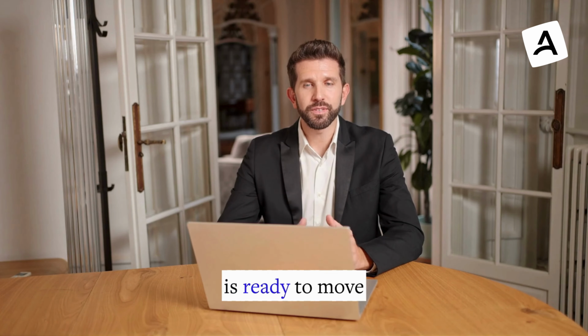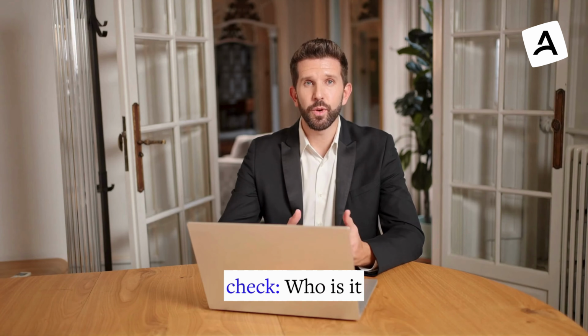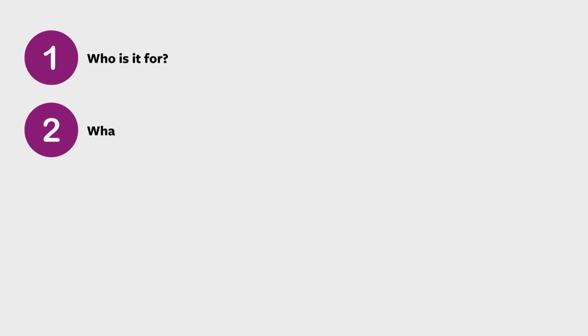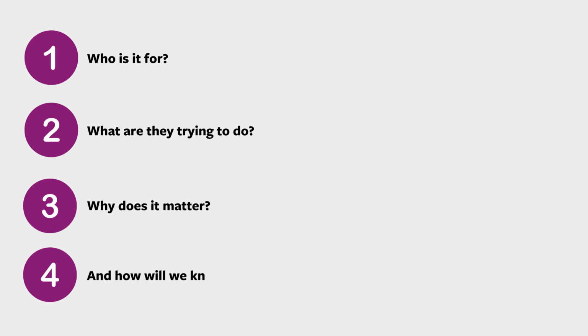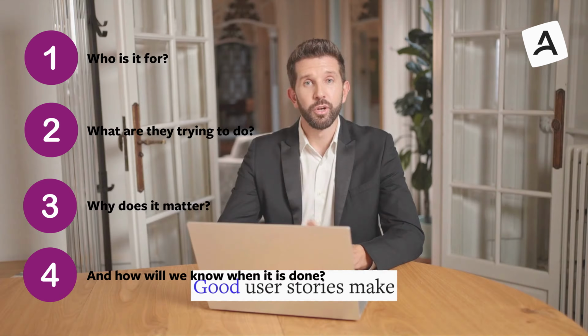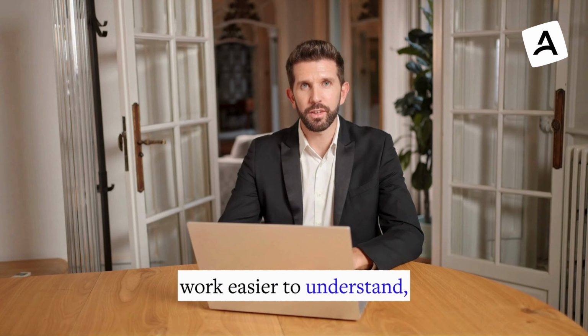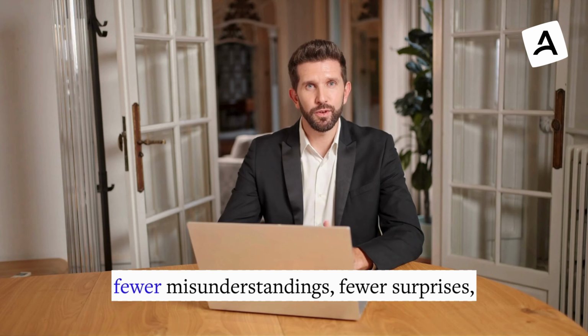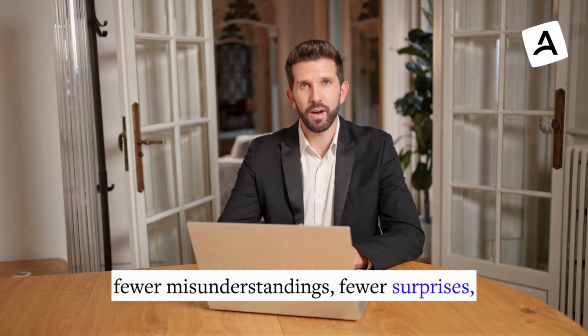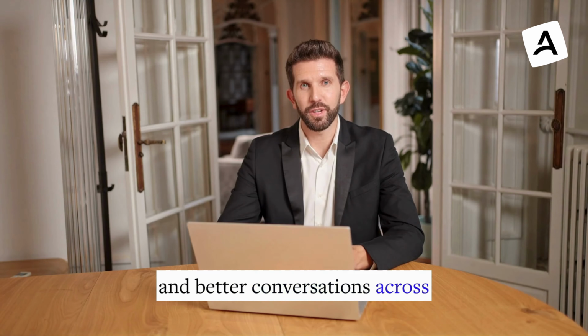So, before a story is ready to move forward, do a quick check. Who is it for? What are they trying to do? Why does it matter? And how will we know when it is done? Good user stories make work easier to understand, easier to prioritize, and easier to deliver. And that usually means fewer misunderstandings, fewer surprises, and better conversations across the team.